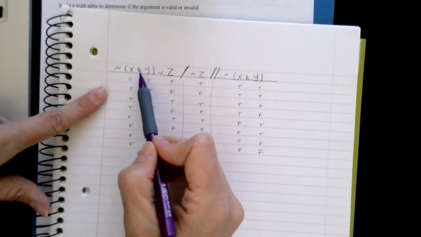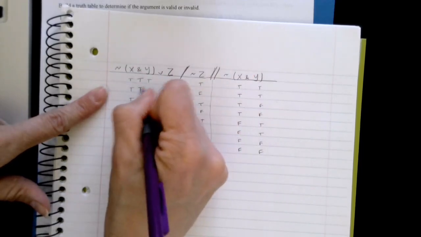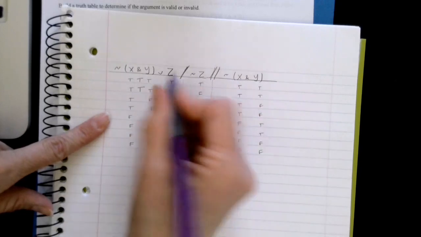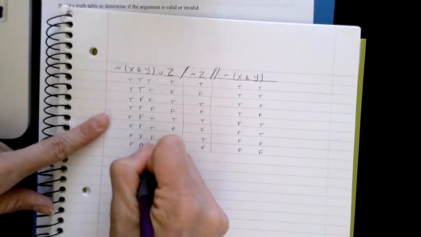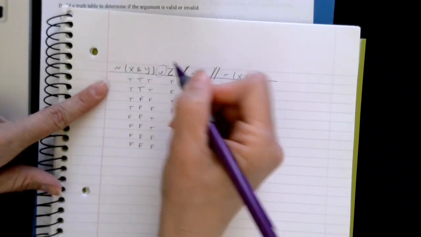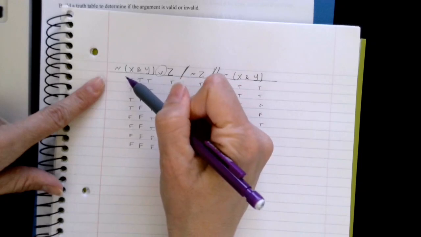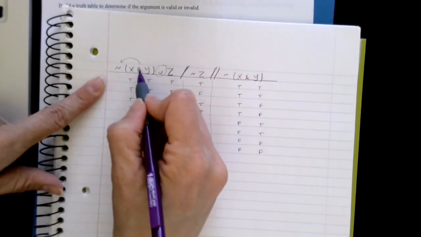Left to right, inside parentheses first. Conjunction, we're looking for TT, T, TTT. Nope. And then the main operator of this statement here is this. So we've got to work all this out first. So we negate this column here.